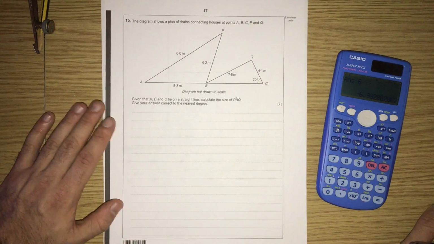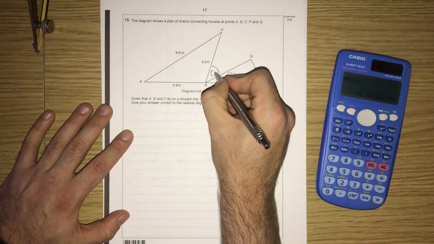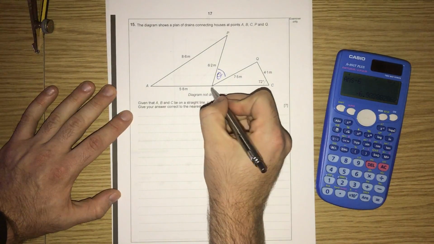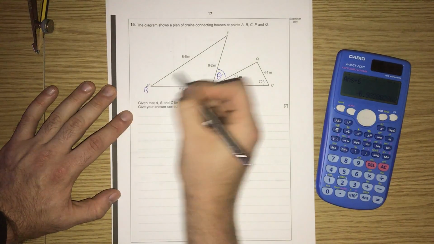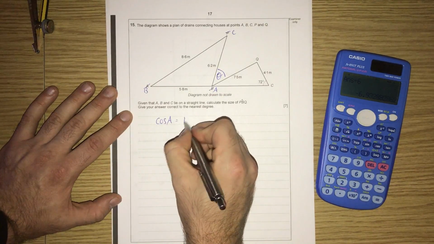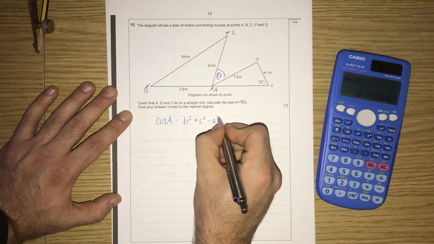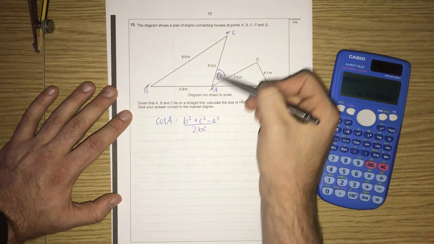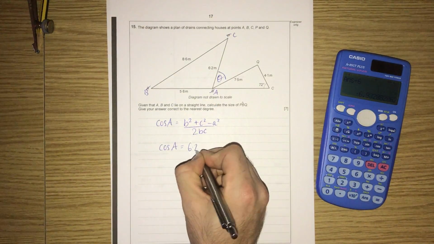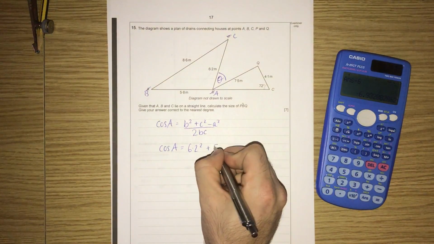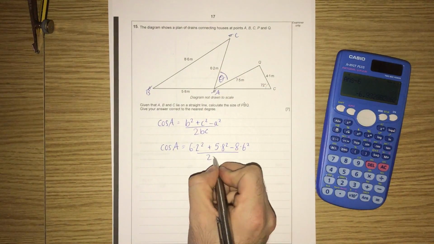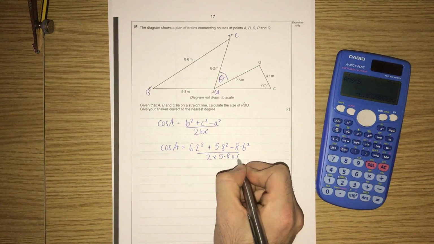Question 15, find the angle PBQ. So we need to find this angle here, which I'm going to call theta. Now, I have three sides, so I'm going to use the cosine rule, and I'm going to rename my letters. This is A, and then this becomes B, and we're going to call this C. So in my triangle, I have cos of A is equal to b squared plus c squared minus a squared divided by 2bc for this triangle here. So I get the cos of A is equal to, now B is 6.2, C is 5.8, and A is 8.6, all divided by 2 times 5.8 times 6.2.